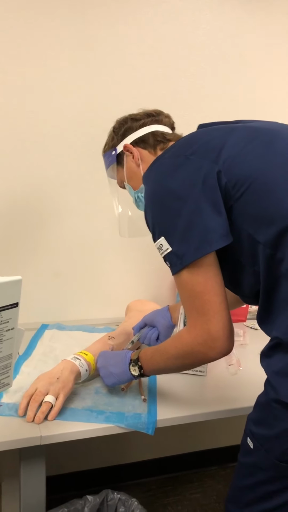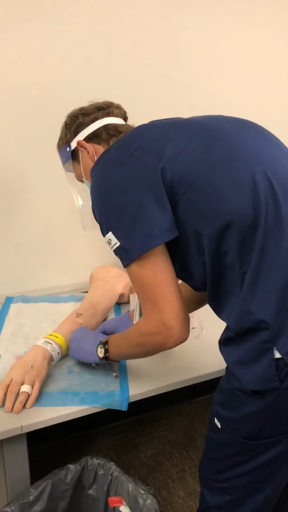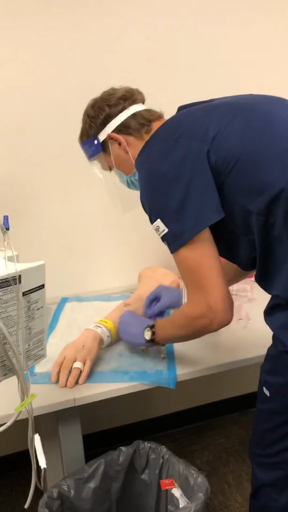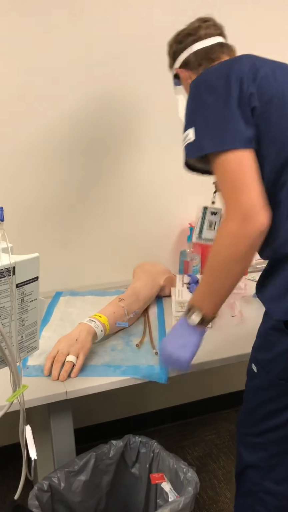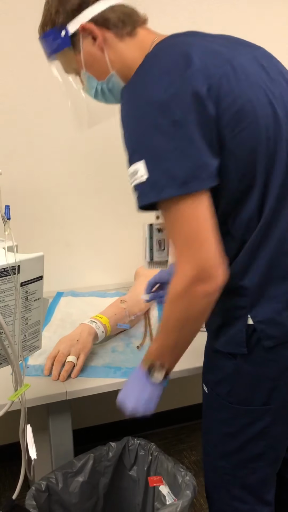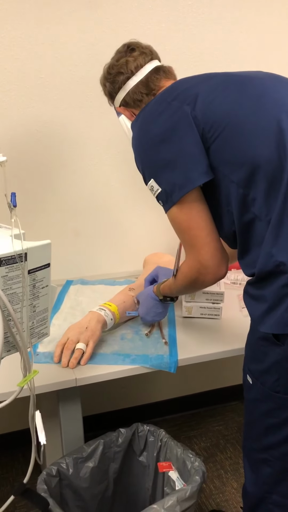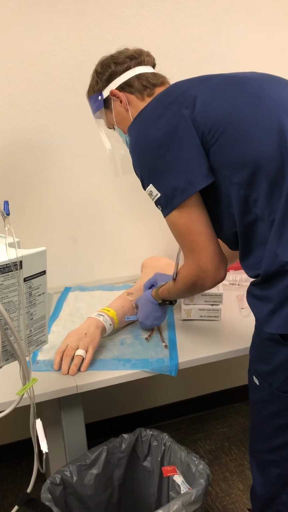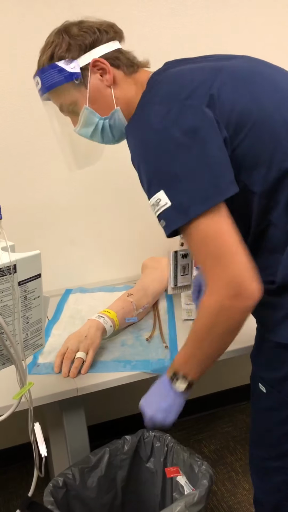Instilling saline flush, and then I can relock the saline lock, take this off, and clean one last time for good measure, so that when the next person comes in, they can also clean it. This is just to prevent any other forms of infection.